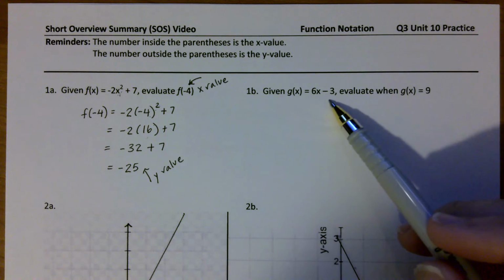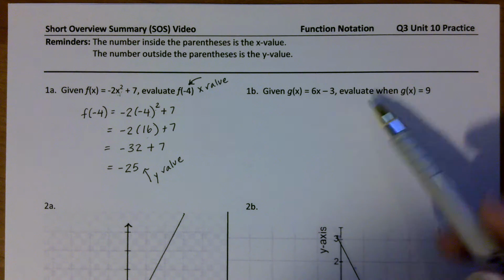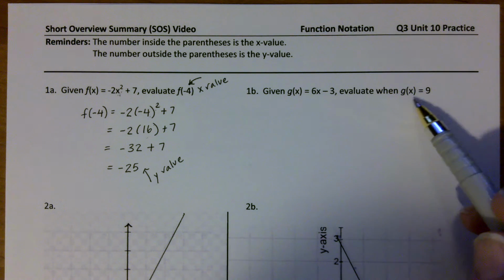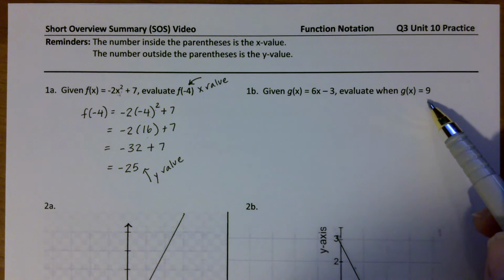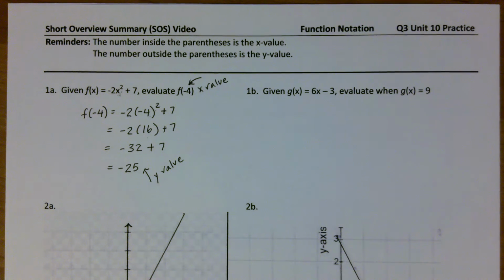Well, what happens with this function rule when I'm asking you to evaluate when g of x equals 9? So think about what value the 9 is representing. Pause the video, do the work, and start it up again. See how you did.